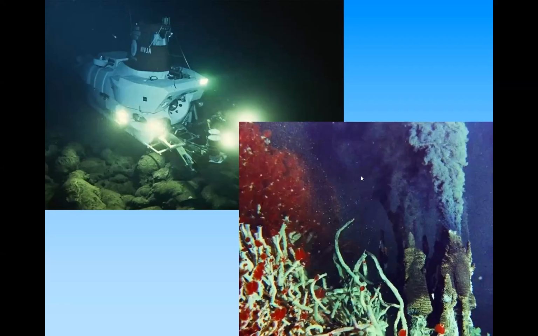So this Alvin submarine gave us a window into this process, and that window was the final bit of evidence that convinced folks that this was occurring, that plate tectonics was a viable theory. So we can go back and review now what the overall theory of plate tectonics is.